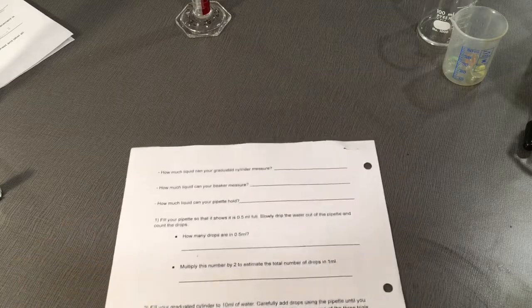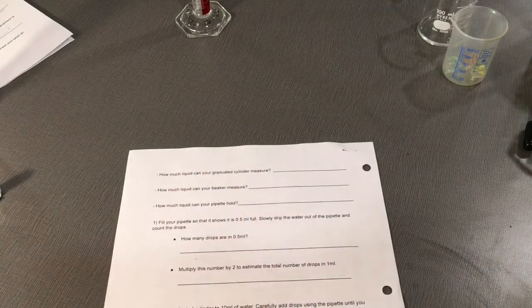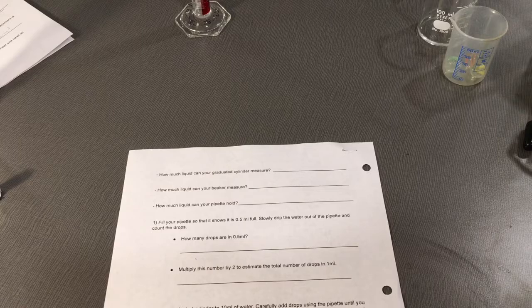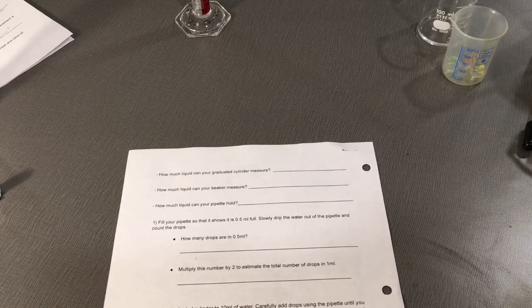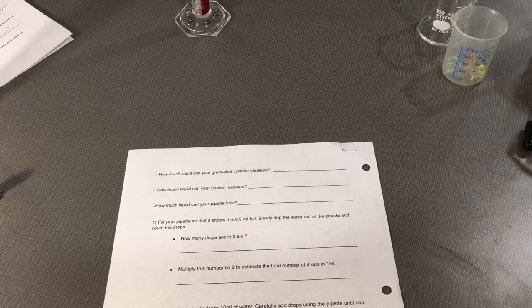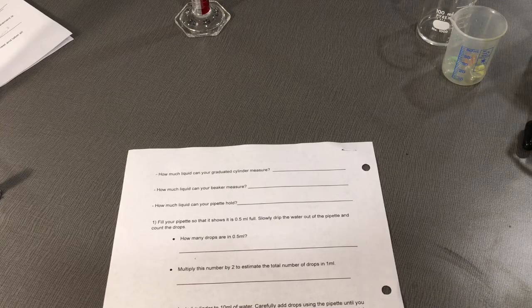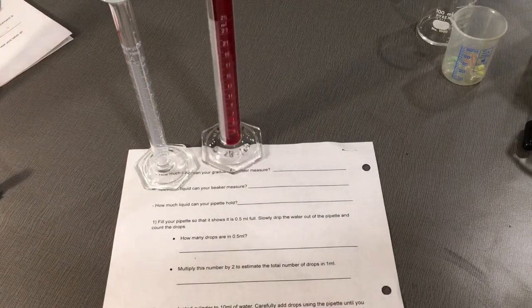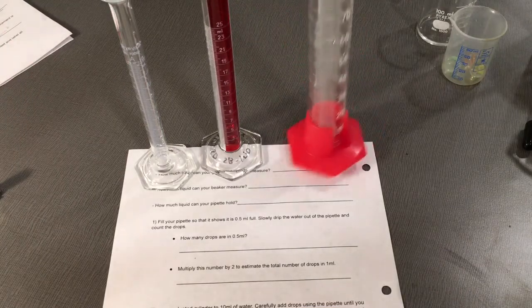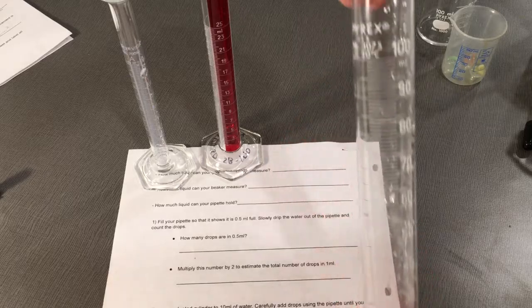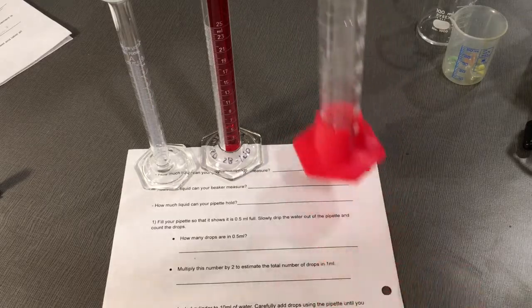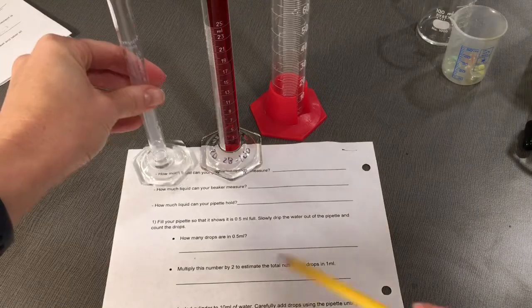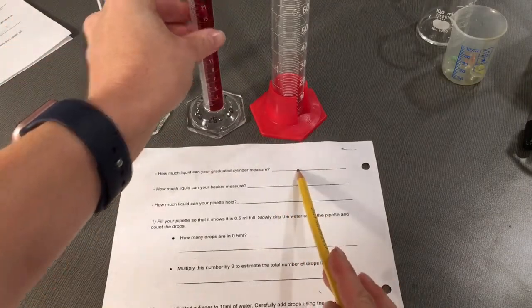The first question says, how much liquid can your graduated cylinder measure? You need to decide what graduated cylinder you're going to use today, whether it's the 10 ml, the 25 ml, or the 100 ml graduated cylinder. After you decide on that, write your answer on this line here.